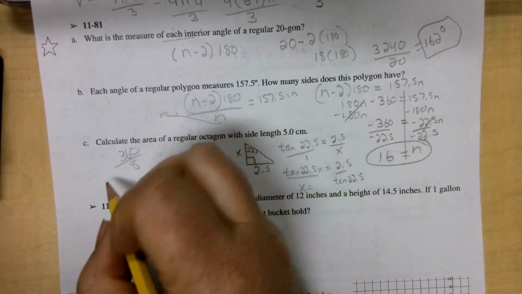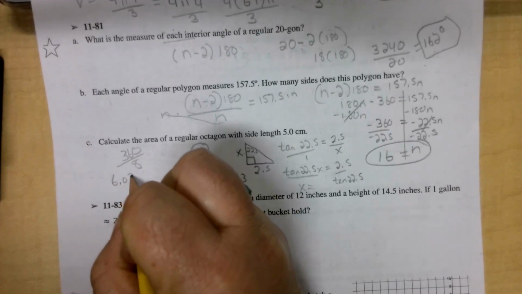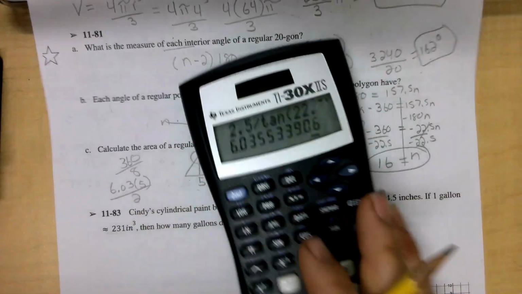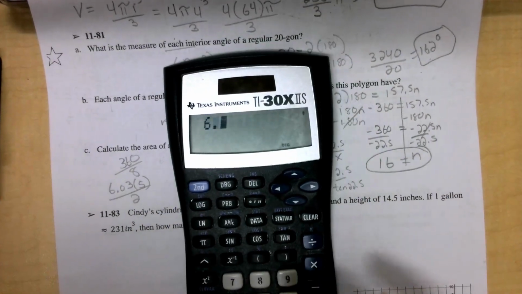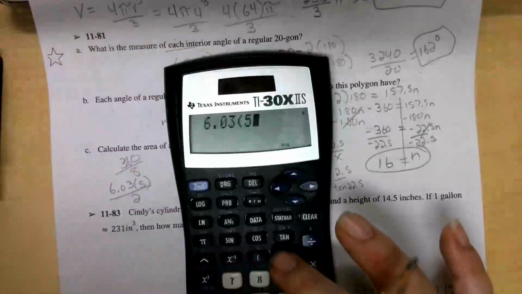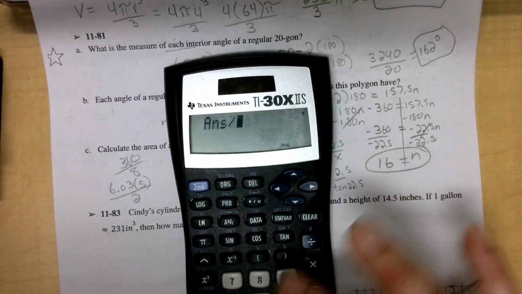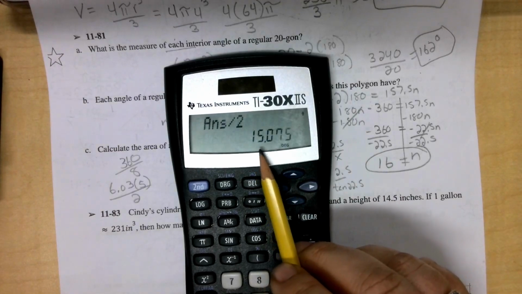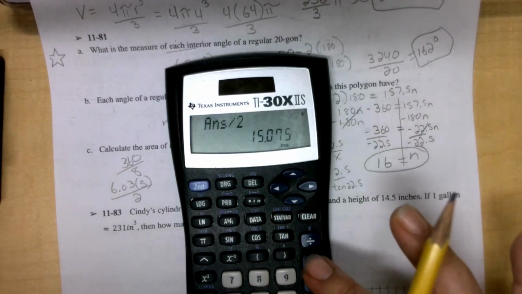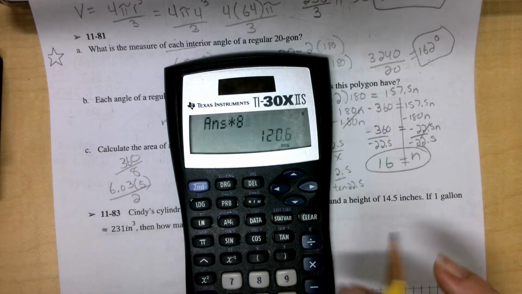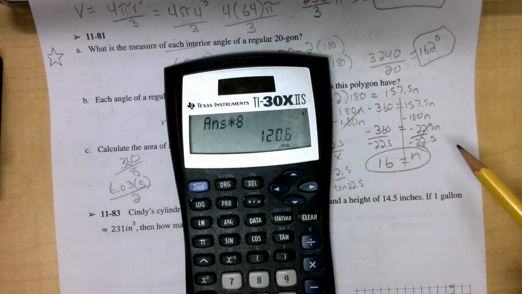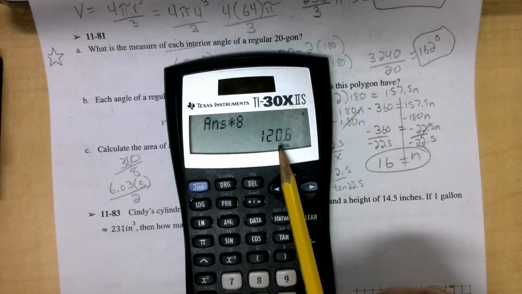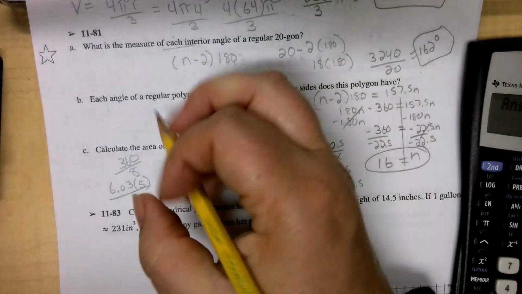Okay, so then my height is 6.03. My length is 5. Divide that by 2. And the area of the triangle is 15.075. There are 8 of them, so times this by 8. And that means the area of the octagon is 120.6.